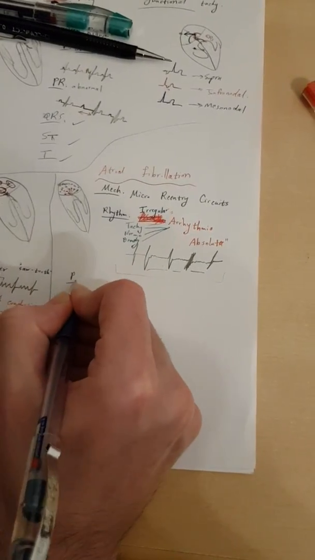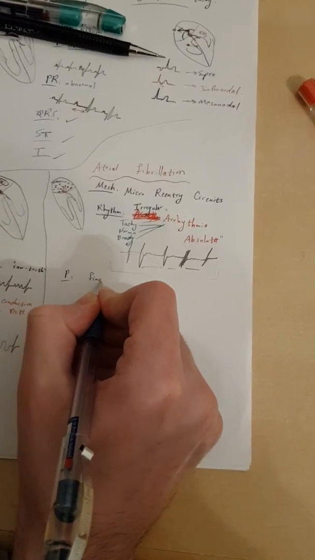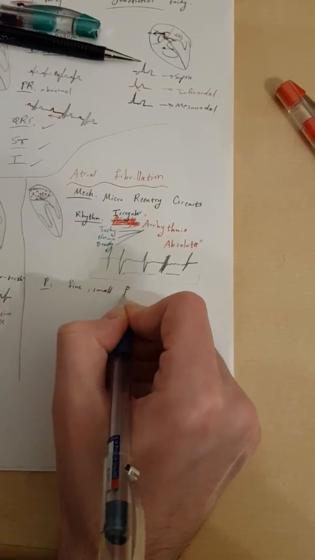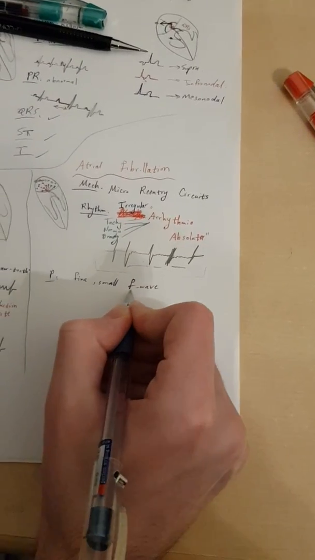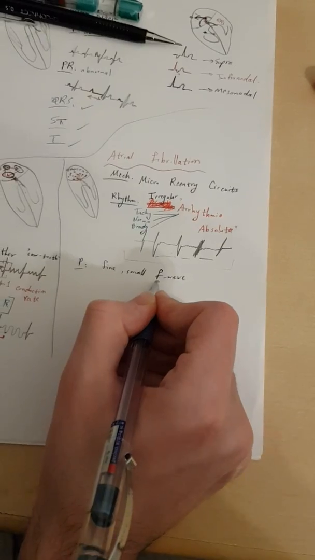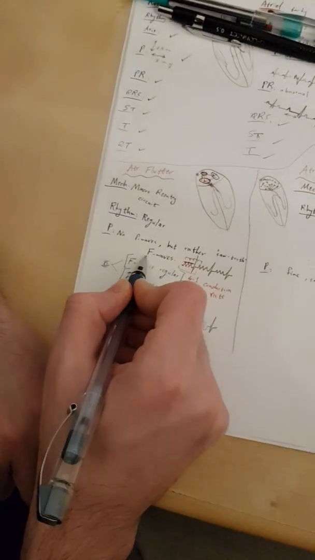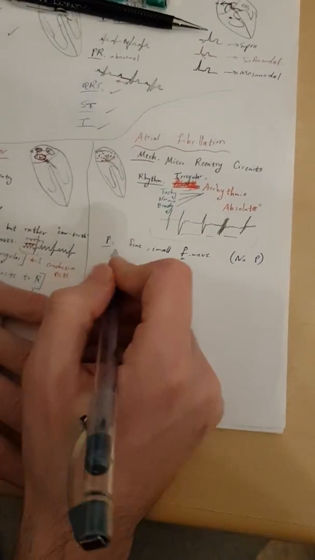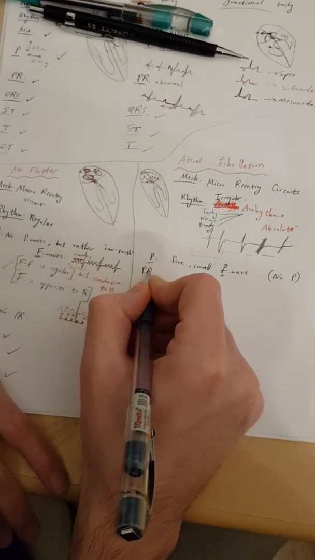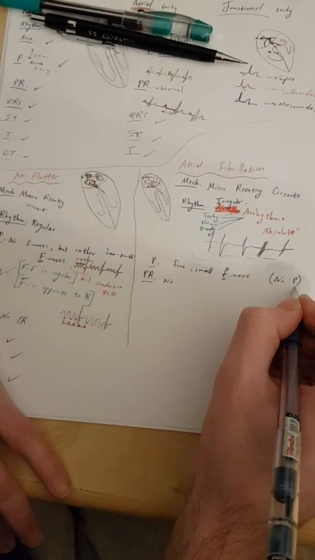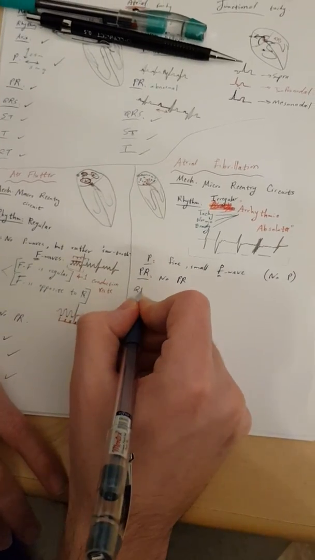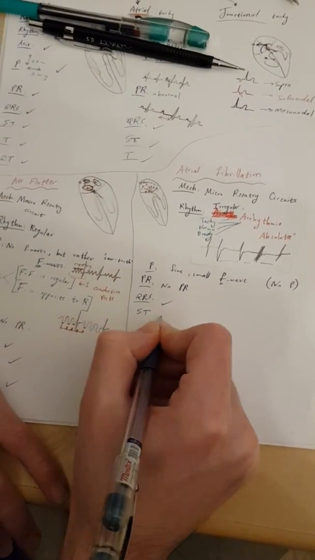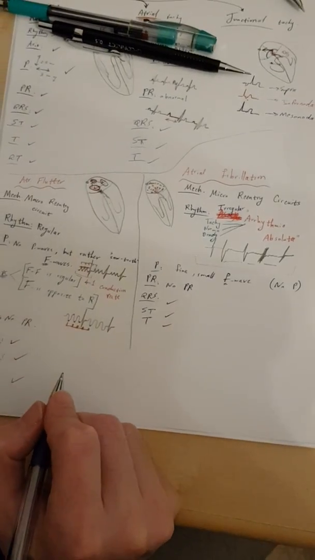P wave, you can say there's fine or small F waves. Okay, and it's a small letter f. So small can mean small letter f or really small. It's correct both ways. Well, this one is capital F wave, okay? So P, no P wave, but rather small fine F waves. PR, no PR, because if there's no P, you cannot determine PR. QRS is fine, ST fine, T wave is fine, okay?